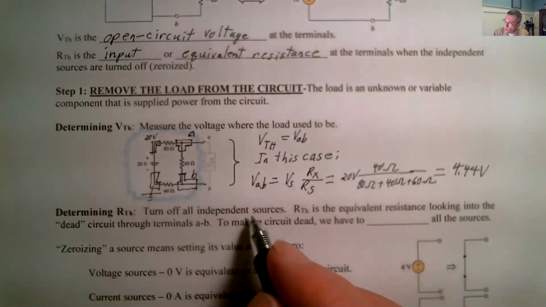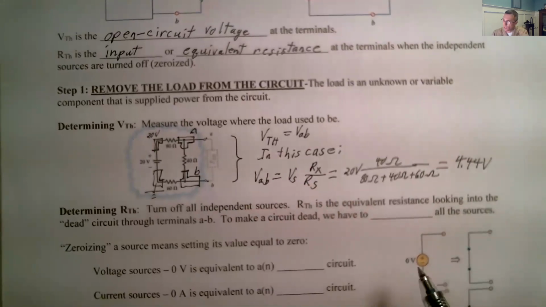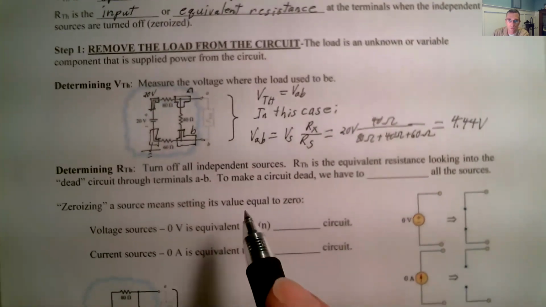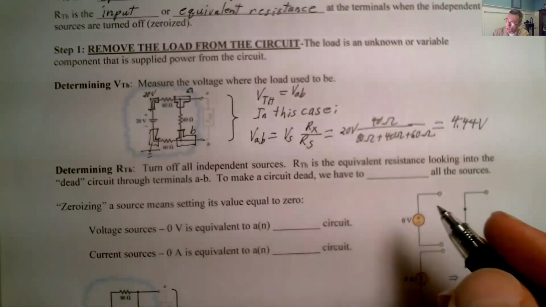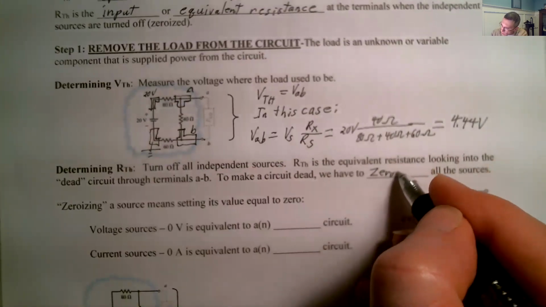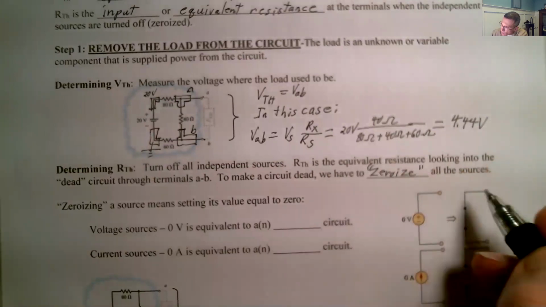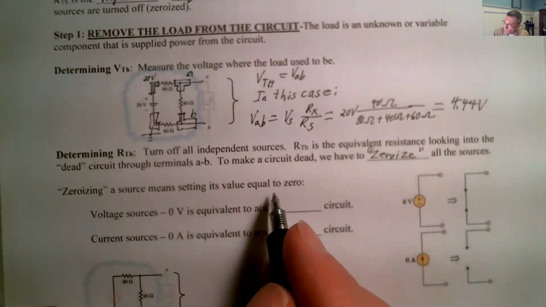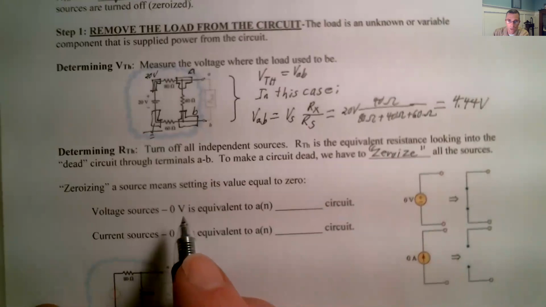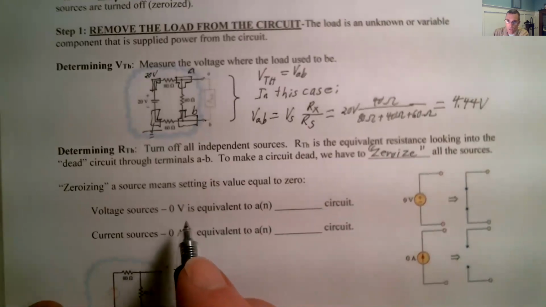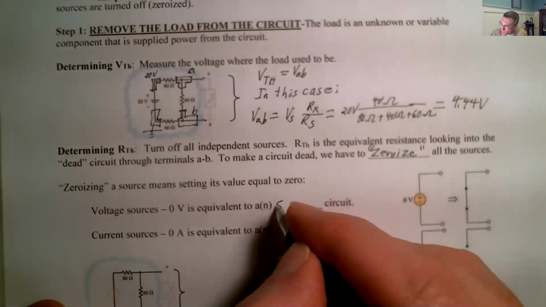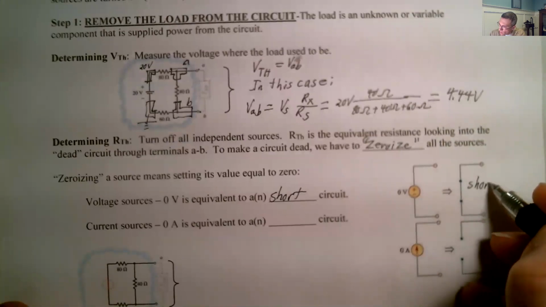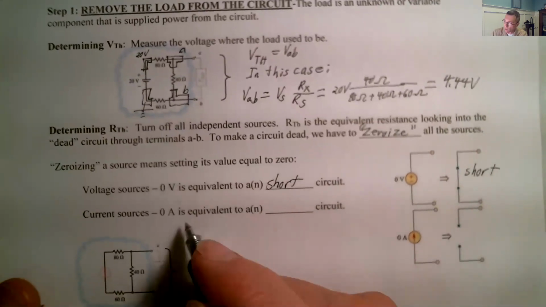Determining RTH: you turn off all independent sources. RTH is the equivalent resistance looking into the dead circuit from the terminals A, B. To make the circuit dead, we have to zeroize all the independent sources. What's that mean? Zeroizing a source means setting its value to 0. So for a voltage source, what's a component that has 0 volts across it? That is a short circuit. So 0 volts gives us a short. A current source, 0 amps.